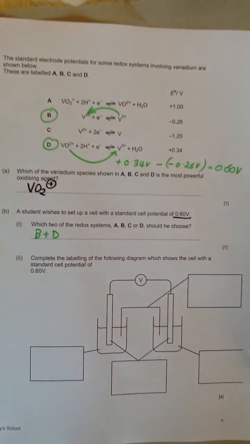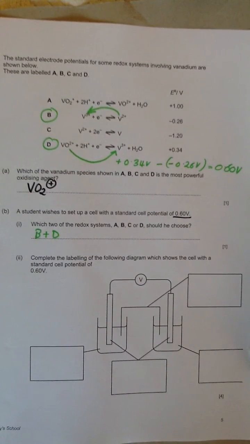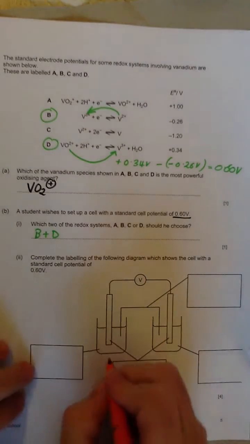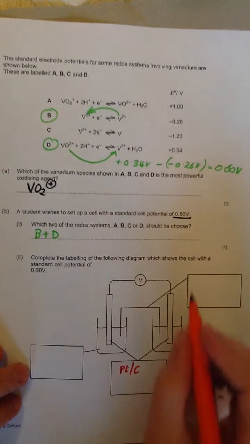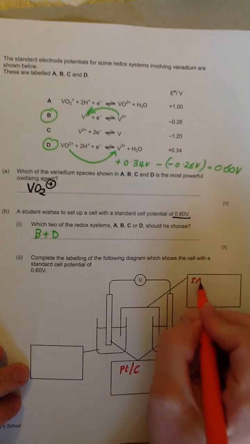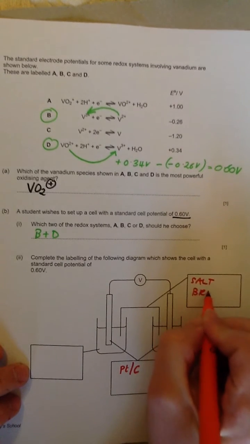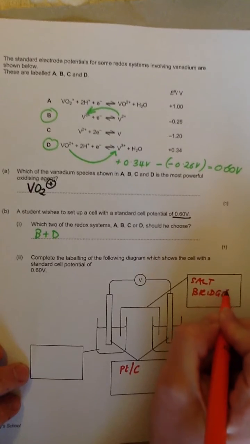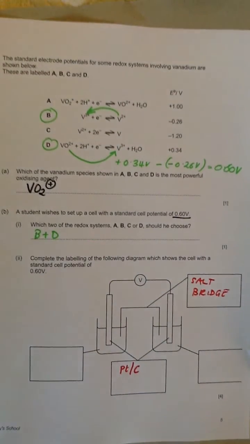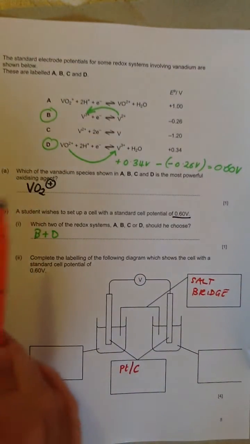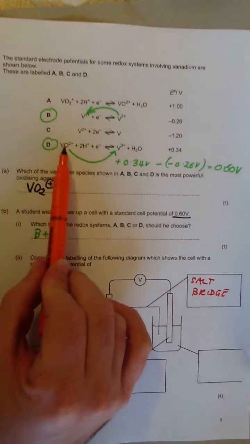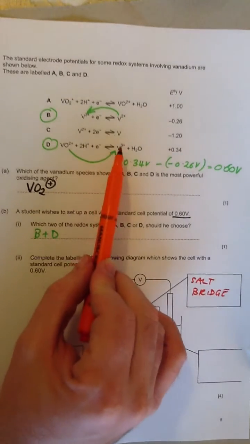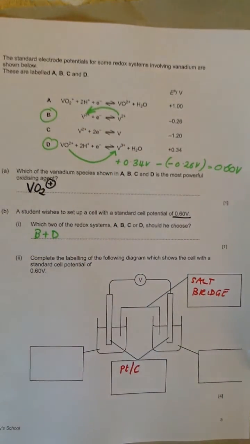Finishing off, it says complete labelling of the following diagram which shows the cell with a standard electrode potential of 0.6 volts. So these are electrodes, they're platinum carbon. This thing here is the salt bridge. And in one side of this we're going to have our V2+/V3+ system. And in the other side we're going to have our VO2+/V3+ system. The question is which side do you draw them in?